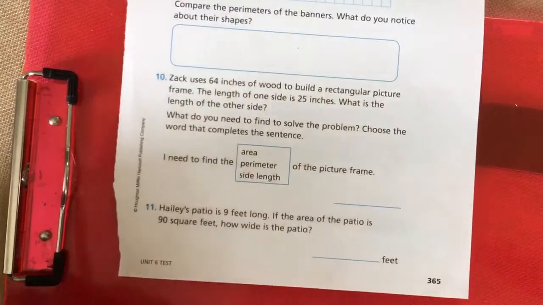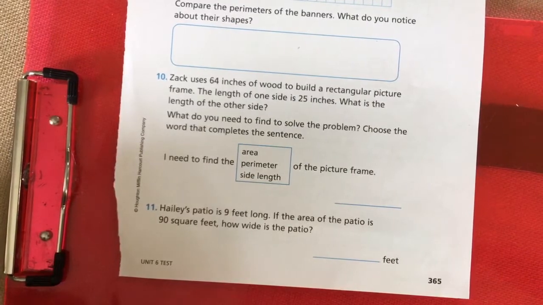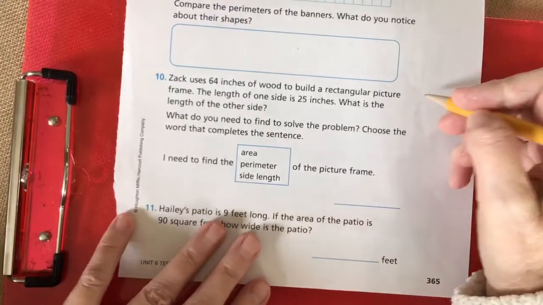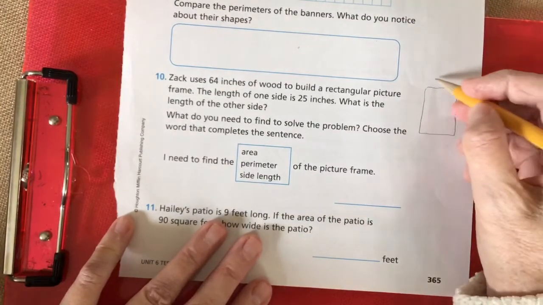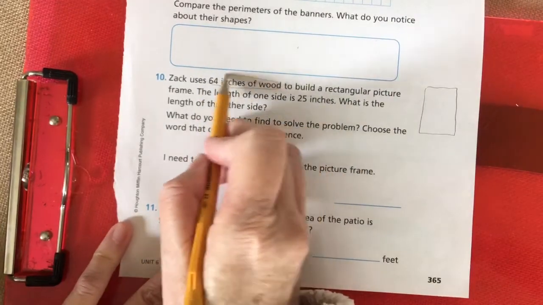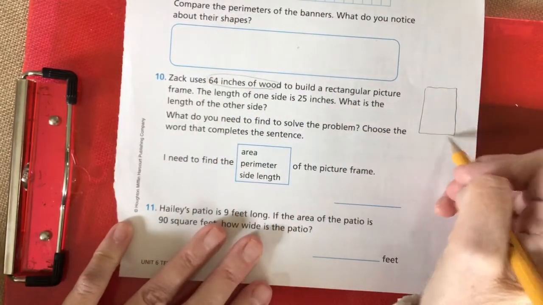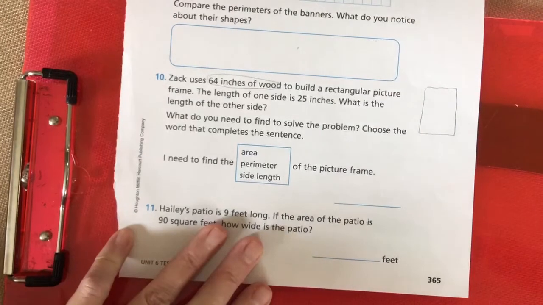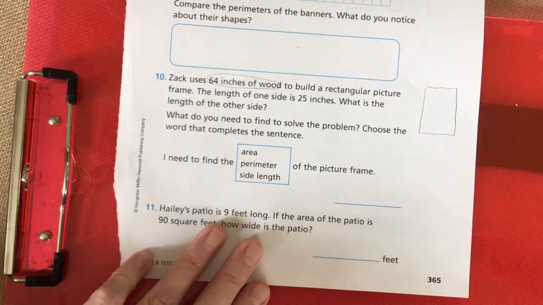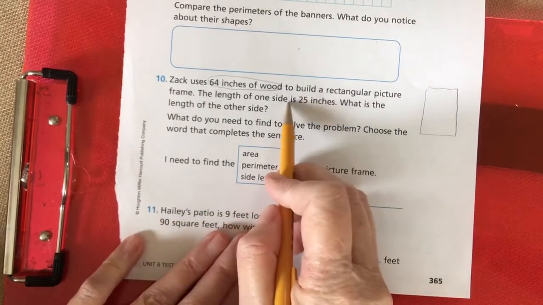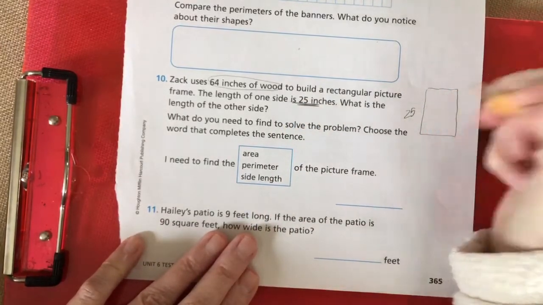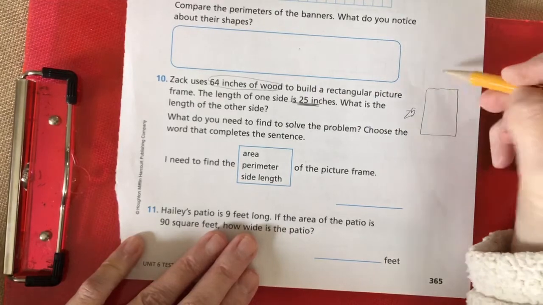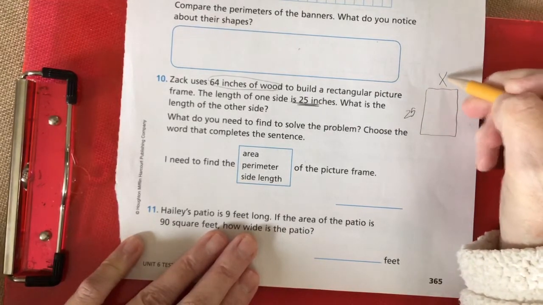All right, Zach uses 64 inches of wood to build a rectangular picture frame. So boys and girls, if he's building a frame and he's using 64 inches, that's like the perimeter is going to be 64 inches. This plus this plus this and this is 64 inches. Now, they're telling you the length of one of the sides is 25. So I'm just going to put 25 here. Okay, and they want to know the length of side X, this one right here.